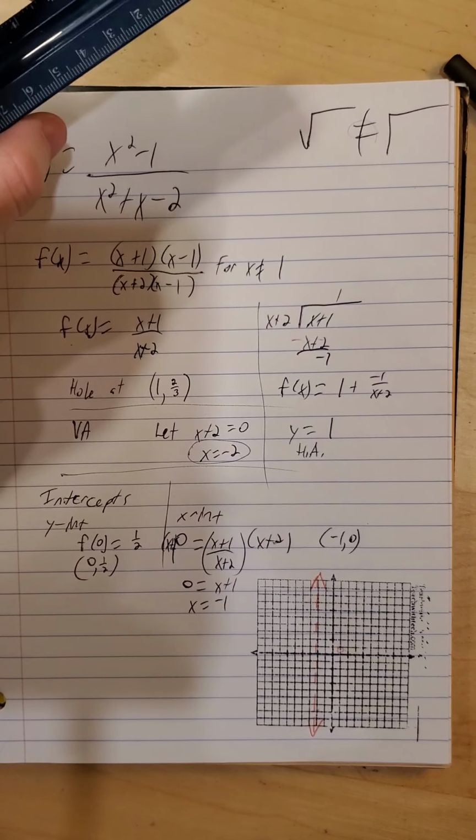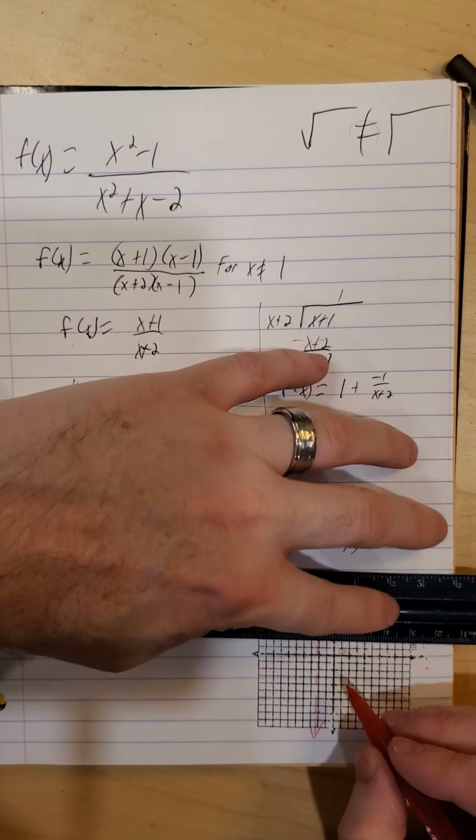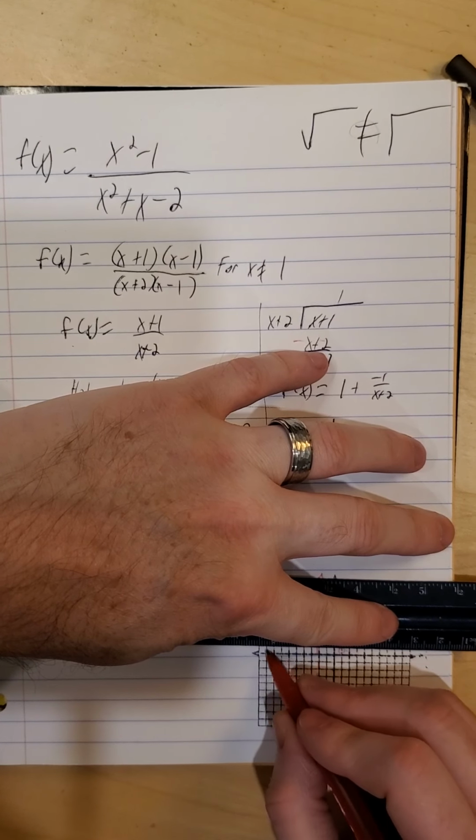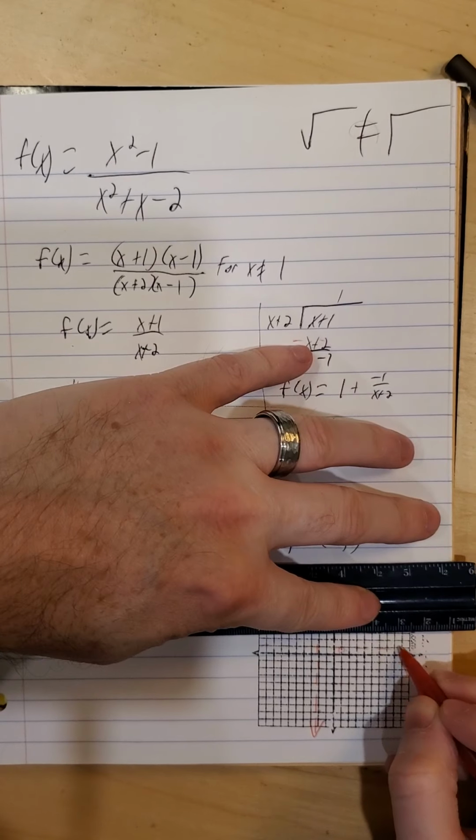The graph approaches this value. Horizontal asymptote of y equals 1. Same deal, it's an asymptote, so it is a dotted line, not a solid line.